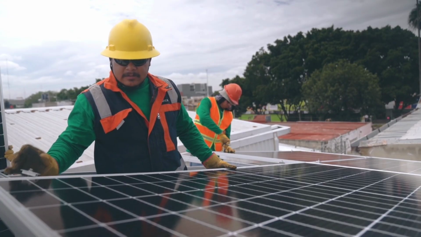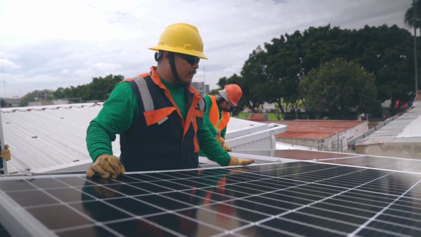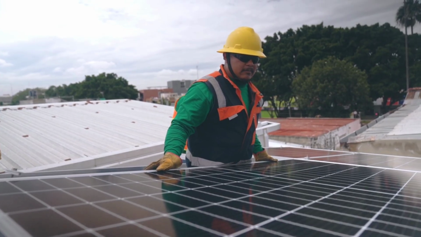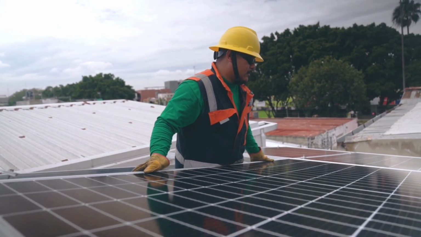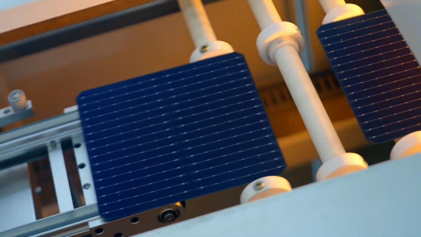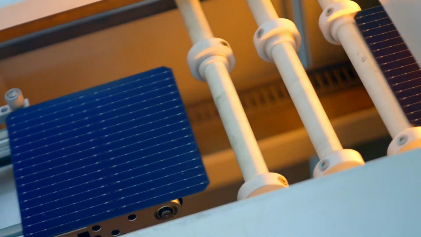First, what exactly is a solar panel? A solar panel is a device that converts sunlight directly into electricity. Each panel is made up of many smaller units called solar cells. Most solar cells are made from a material called silicon.